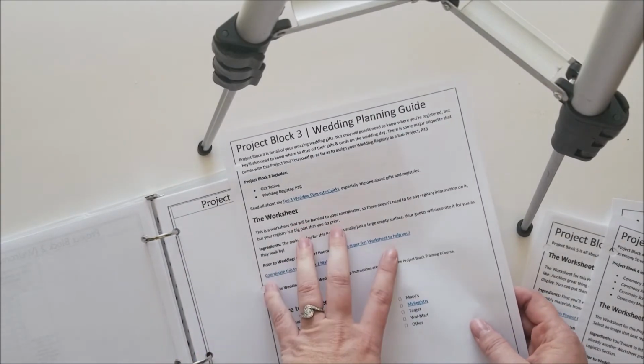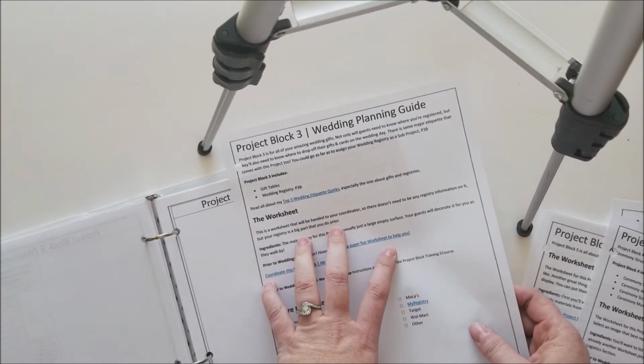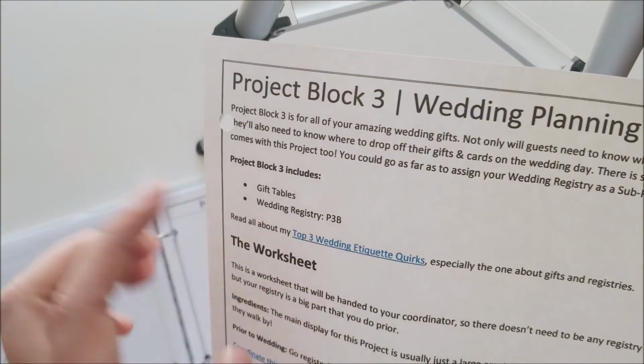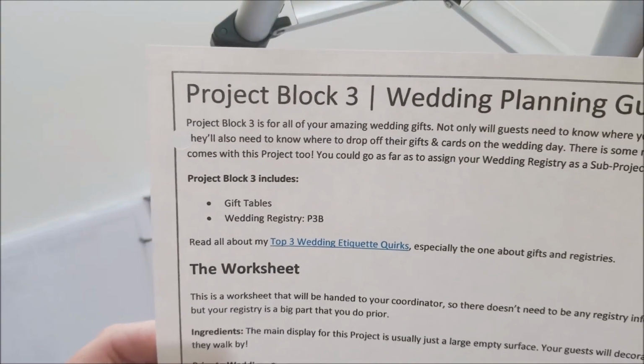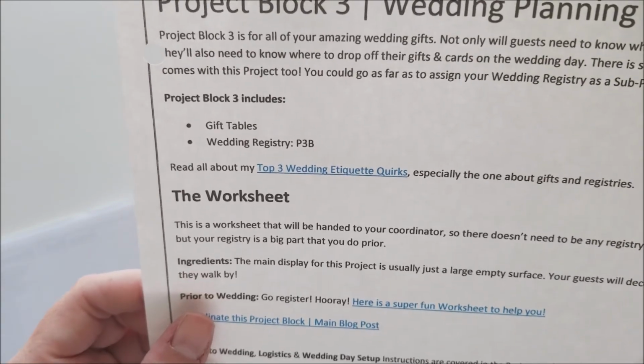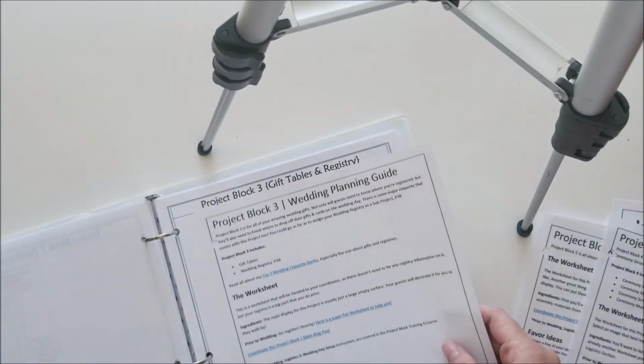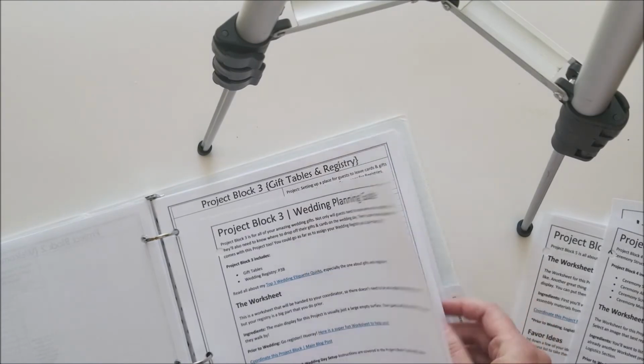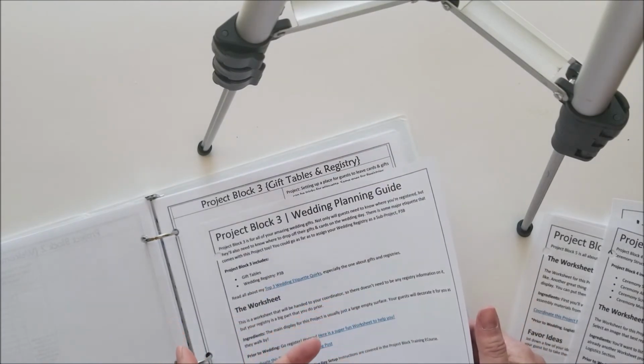Some great things about this planning guide in the project block workbook: when you download it and leave it on your computer, you can see that all of these things in blue with highlights go to one of my blog posts. So you'll be able to access even more information than before, because all year I've been writing extra blog posts in addition to the project block posts.